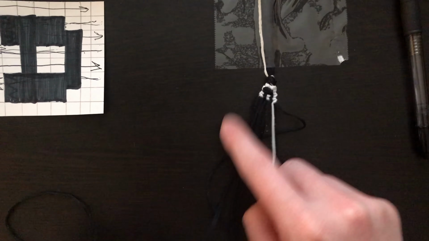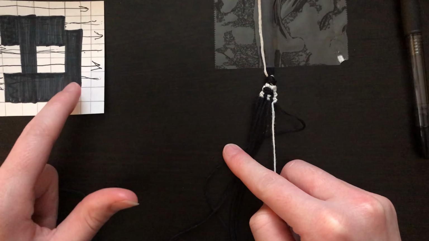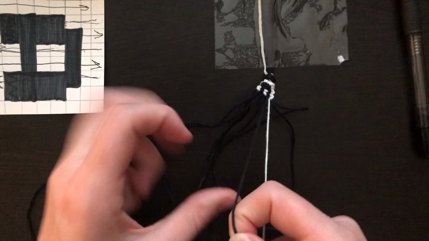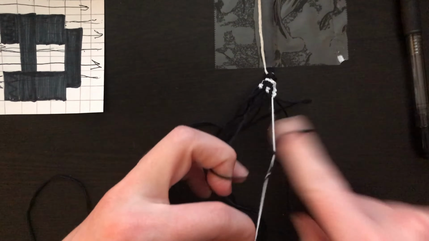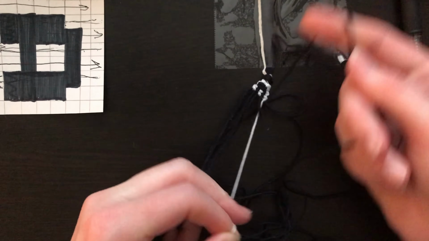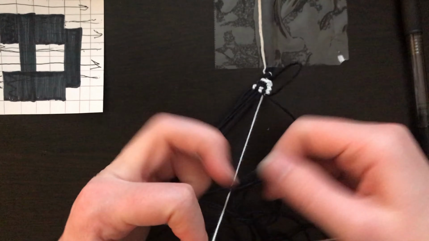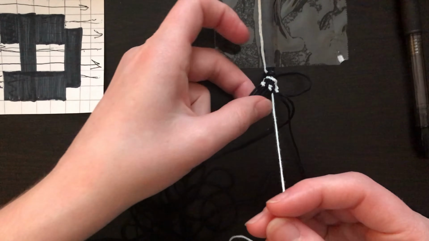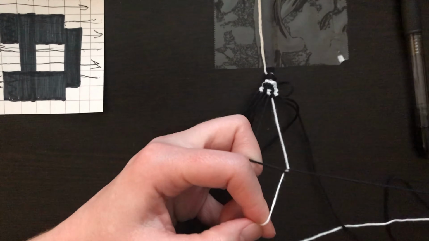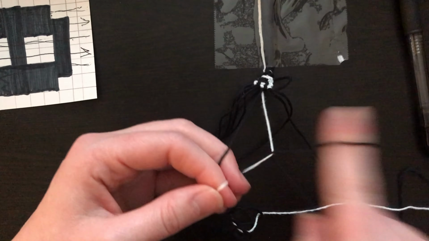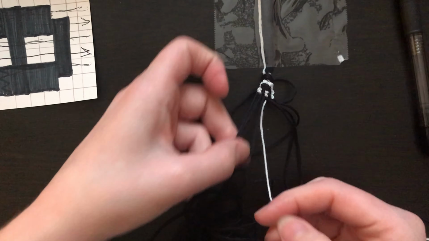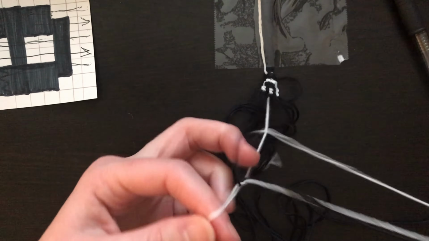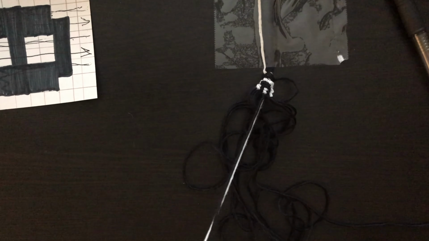Okay. Now as we keep going across, every black one we meet for 1, 2, 3, 4, 5 strings is going to be a forward knot with the black onto the white. So, forward knot, and as I'm tightening it, I'm pulling my white to the left, because that's where I want it to go. Forward knot, forward knot.